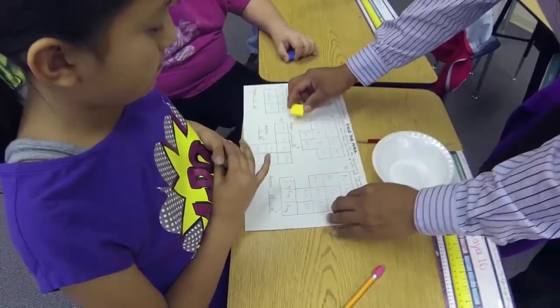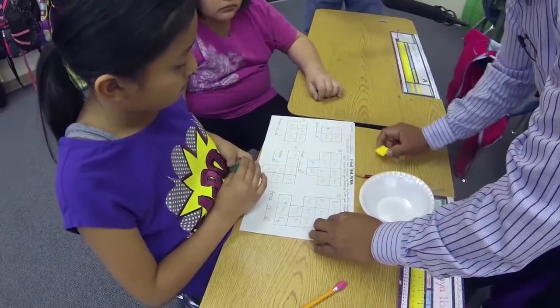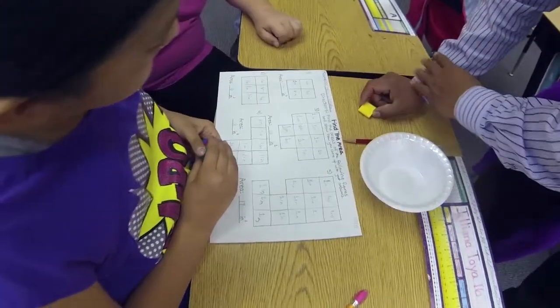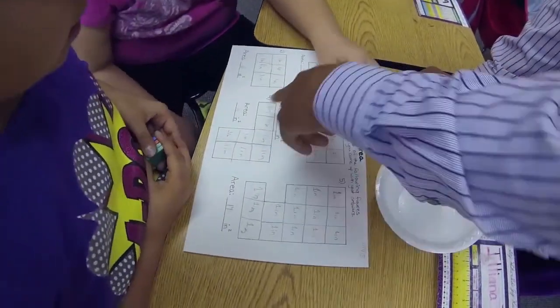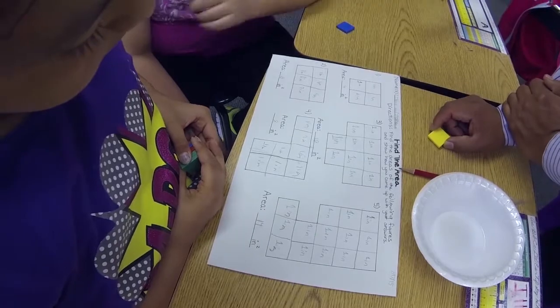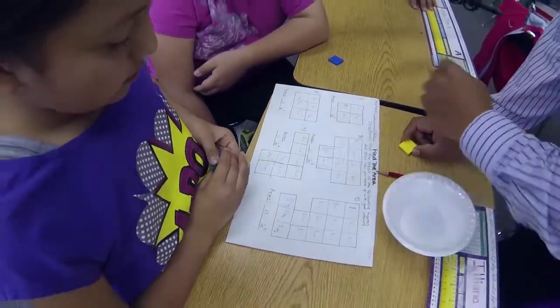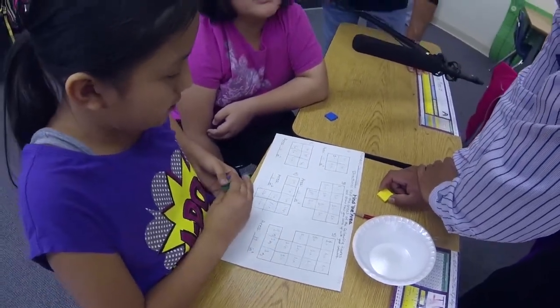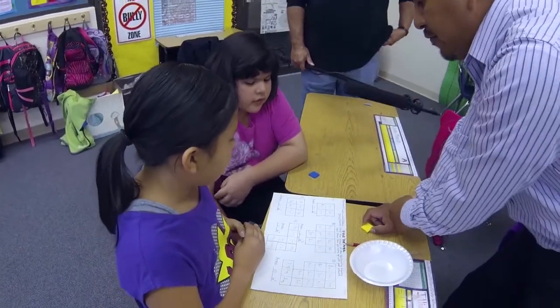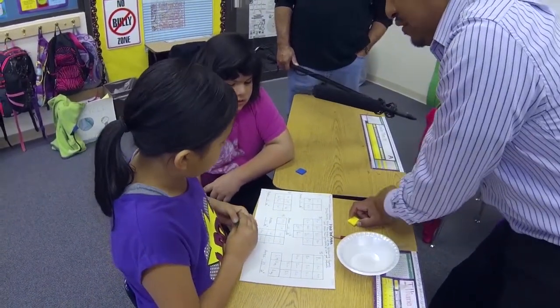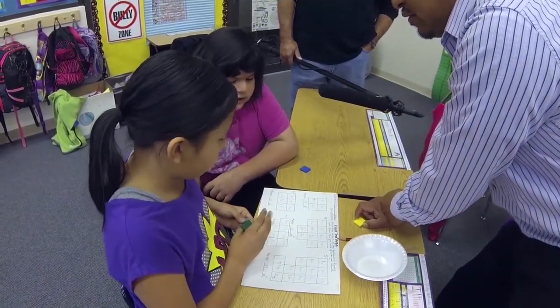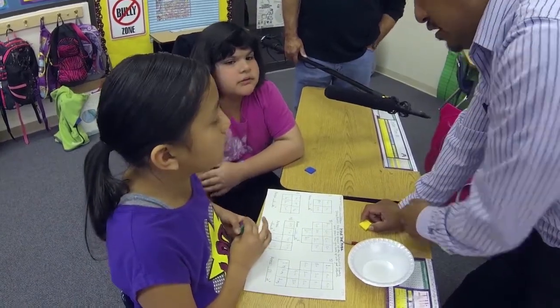Okay. So how many square inches was number 3? 10 square inches. And how would you say number 4? 8 square inches. And number 5? 14 square inches. Okay, number 1. 4 square inches. And number 2. 6 square inches. Okay, awesome. Good job, girls.